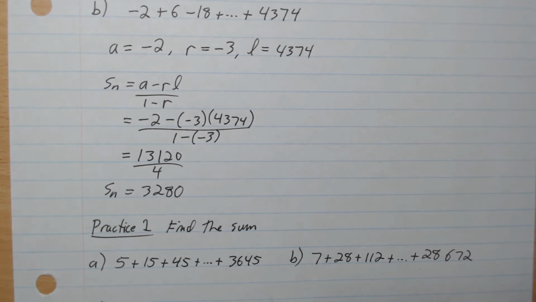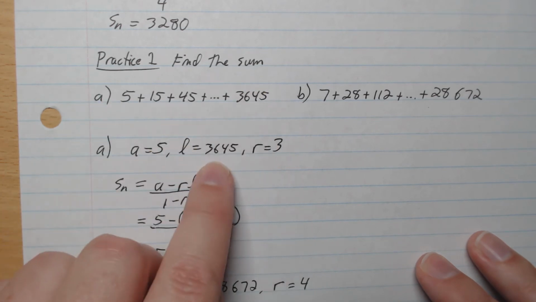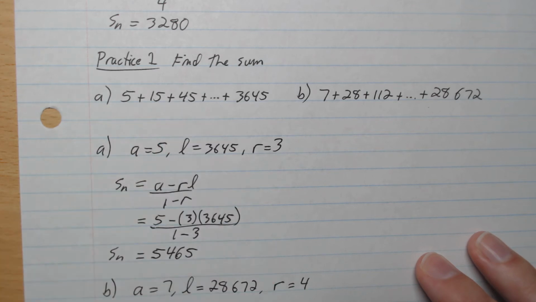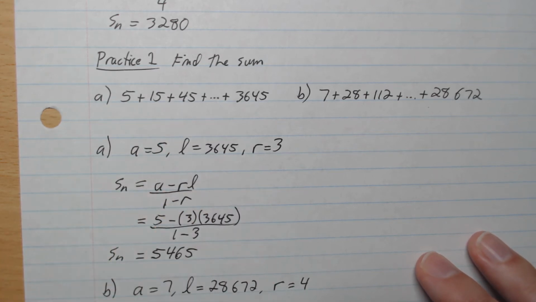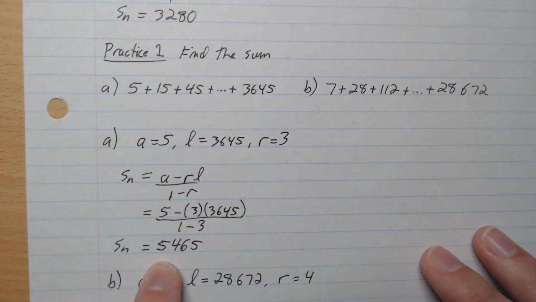Okay, time for some practice. Find the sum, A and B. Go ahead and pause the video and answer that. Okay, we're back. So we notice A is 5, L is 3645, R is 3, times 3, times 3, etc. We have our formula here, A minus RL over 1 minus R. Plug in A, plug in R, plug in L, and that sum is 5,465 like that.